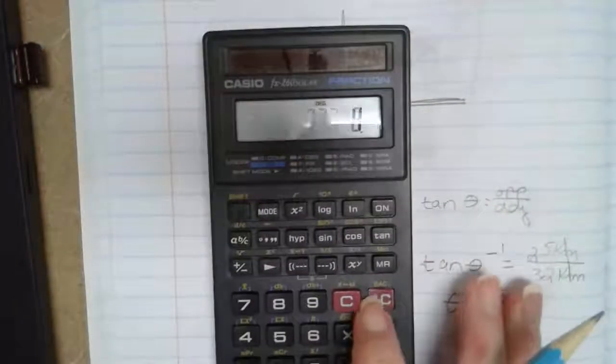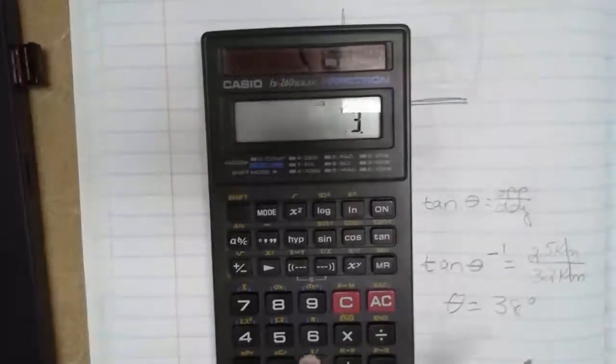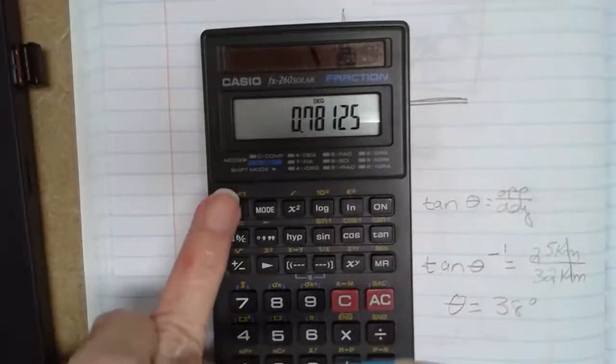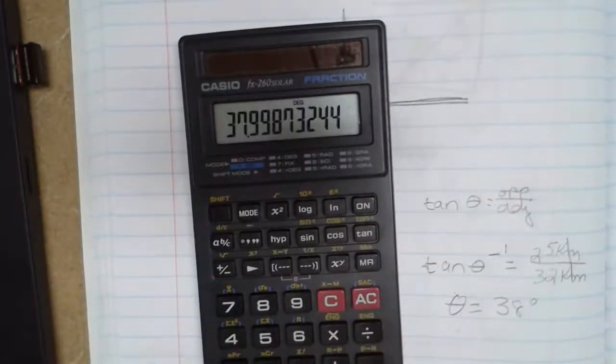So I had to show you this one more time. 25 divided by 32, I had to push second or shift tangent, and that took me to degrees.